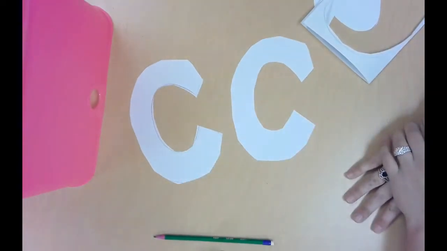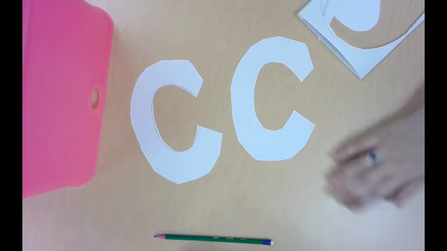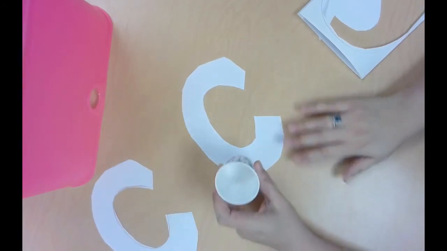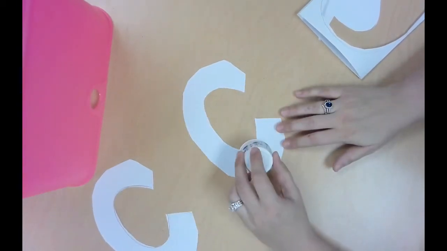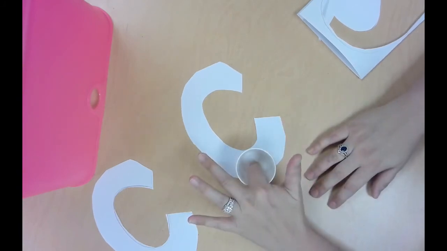Alright? Now, the rest of what you need to do today is you're just going to take one of the letters, just one, and you're going to attach cups all the way around it, okay? So, it doesn't matter which way you do it. It could be this way. I'm going to recommend you do it this way, okay, because you can use your tape.